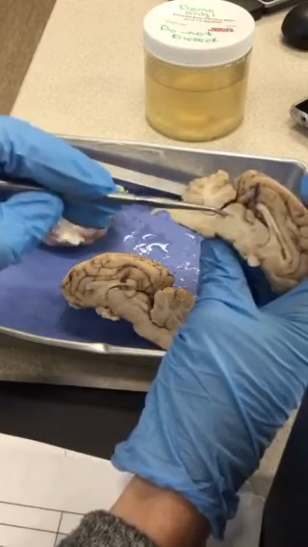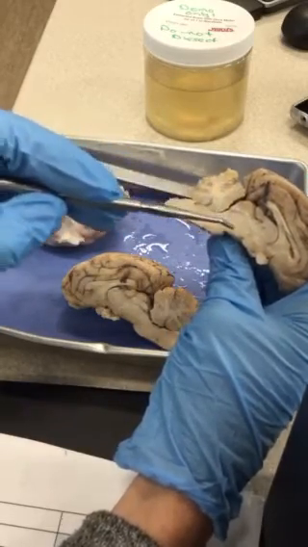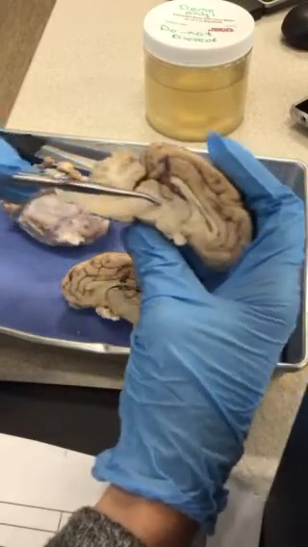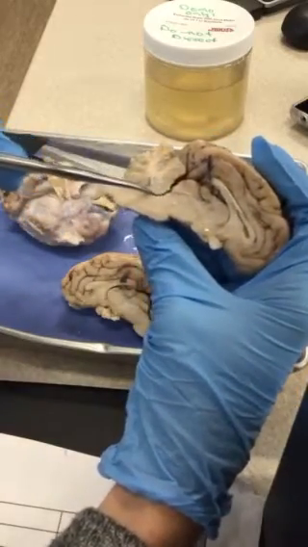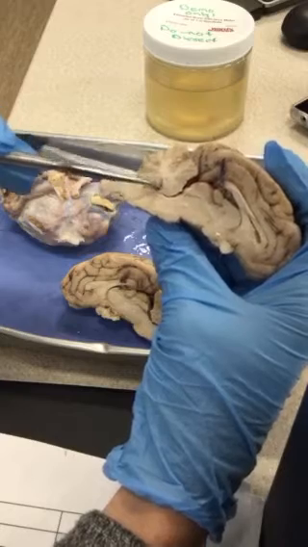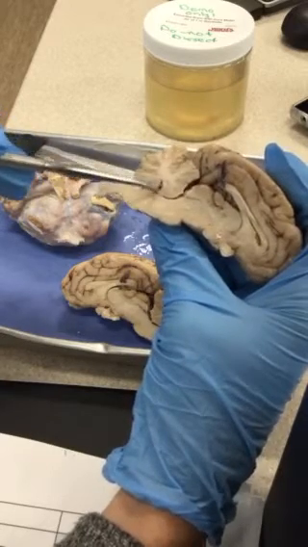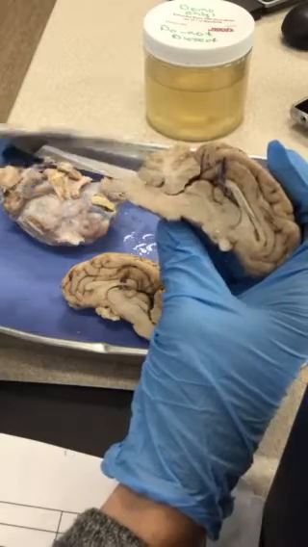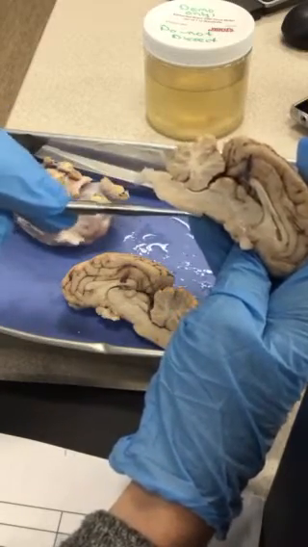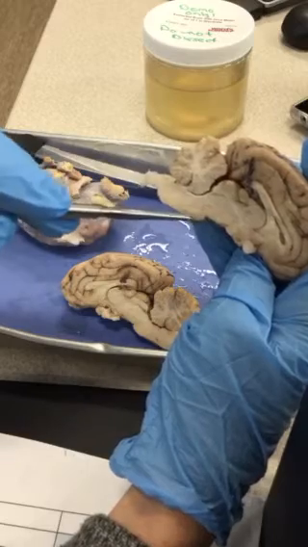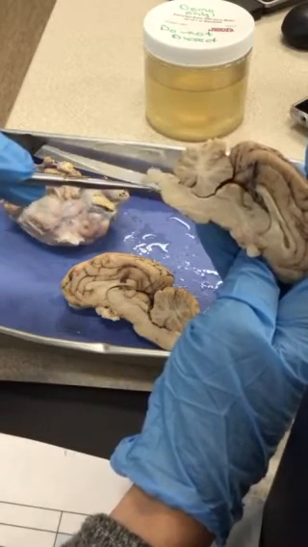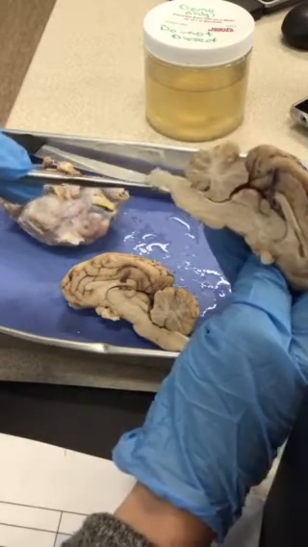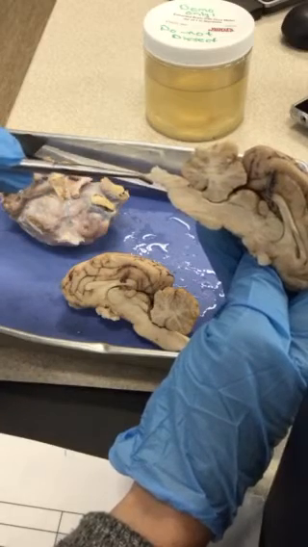So again, cerebral aqueduct, corpora quadrigemina, cerebral peduncles of the midbrain, and then we continue down, and there's that fourth ventricle tucked in the cerebellum. And then we have the swelling of the pons. Again, it's kind of a short swelling here. And then this medulla oblongata, and then the spinal cord.